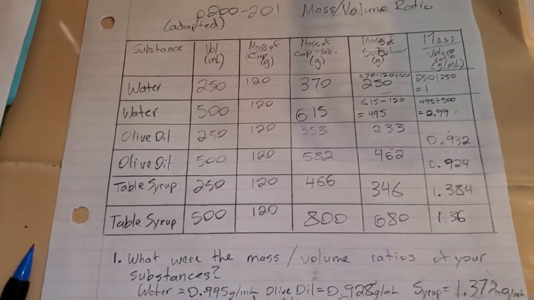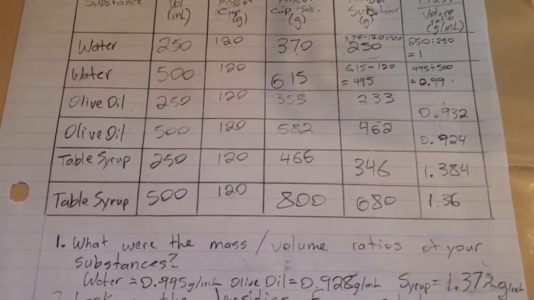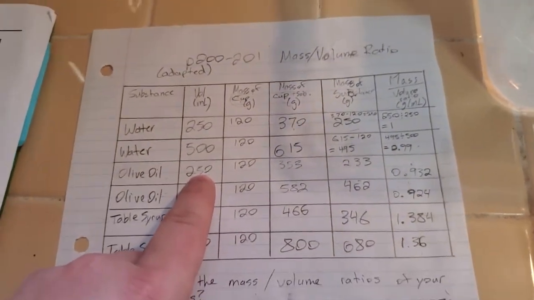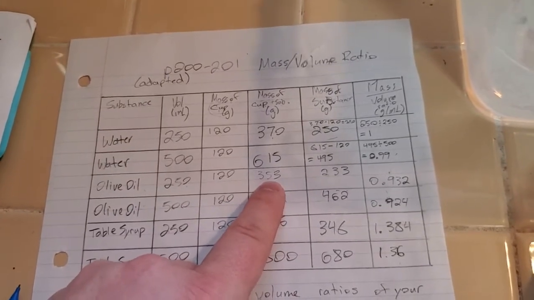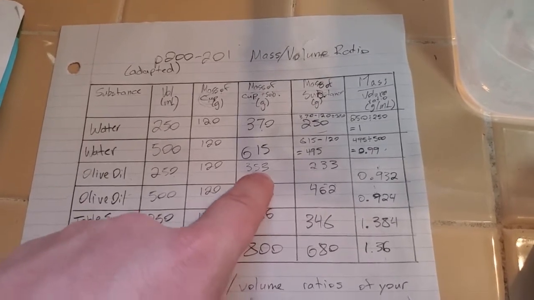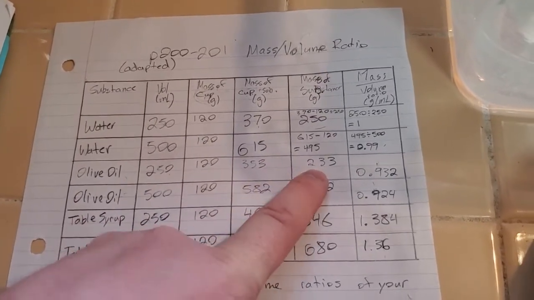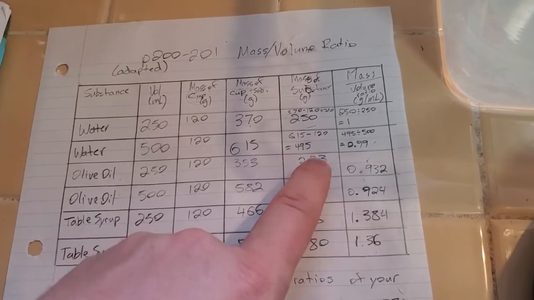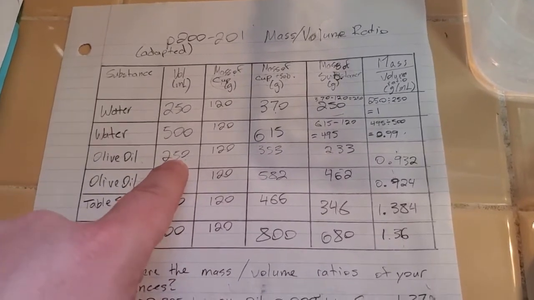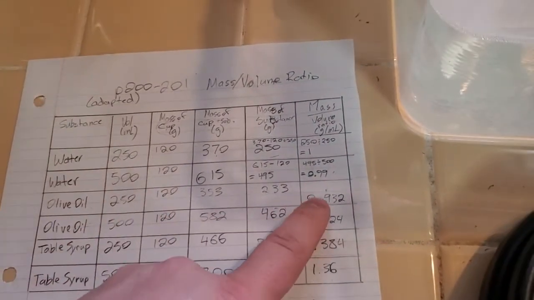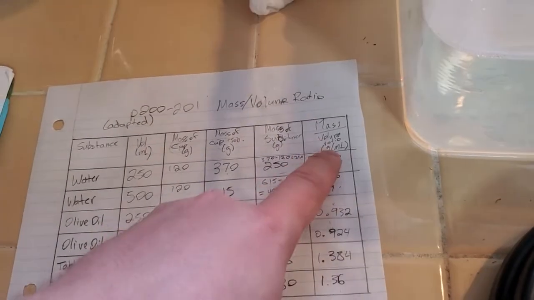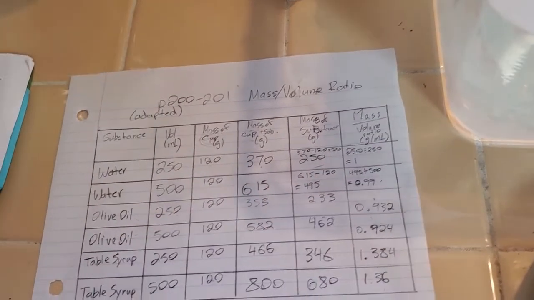All right, so I just finished doing this little experiment here with olive oil and table syrup. I measured out 250 milliliters of olive oil, and the mass that I measured on the scale was 353. That had the cup included, so I had to subtract the mass of the cup, and I ended up with 233. Following the same pattern, to find this last column, I took the second last column and divided it by this second column. And I ended up with 0.932 grams per milliliter. Grams divided by milliliters, that's where we get our unit, gram divided by milliliter.